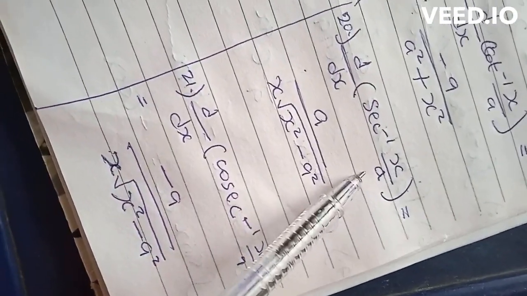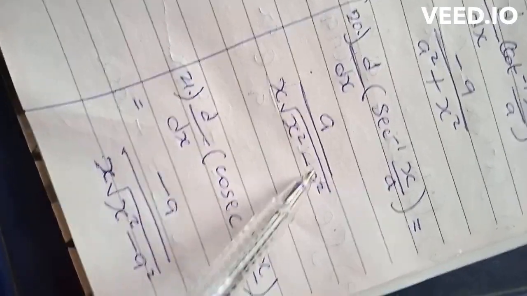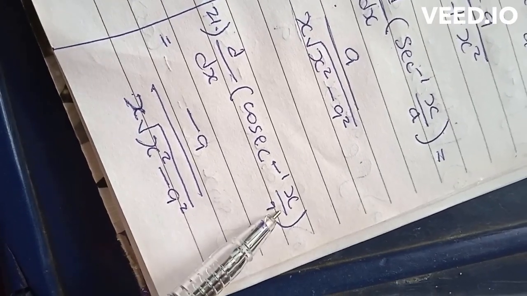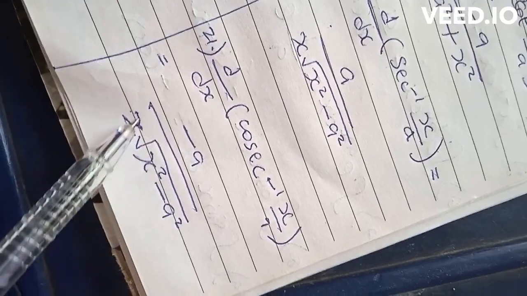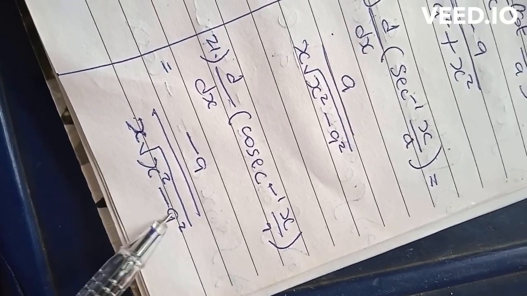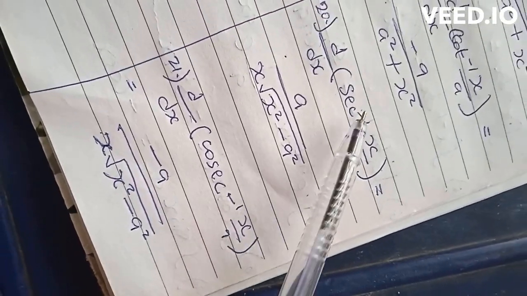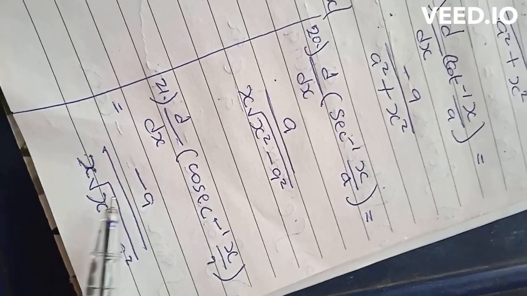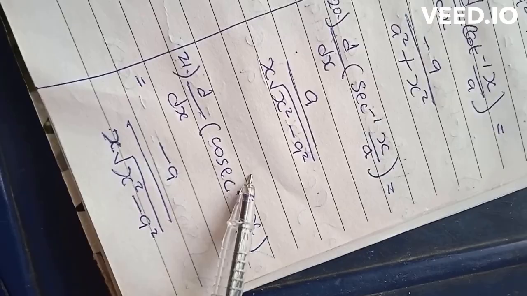Differentiating sec inverse of x over a will give you a all over x square root of x squared minus a squared. Differentiating cosec inverse of x over a will give you minus a all over x square root of x squared minus a squared. Remember, differentiating sec inverse and cosec inverse will give you the same result. The only difference is the negative sign: you have minus a at the cosec, and positive at the sec.